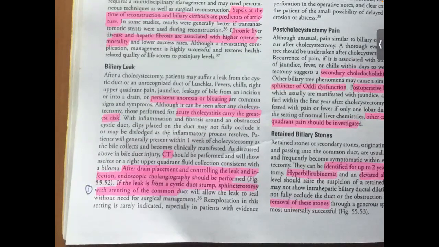So fever, chills, right upper quadrant pain, jaundice, leak from the incision or leak into the drain, persistent anorexia or bloating are all common signs and symptoms. Similarly, as we saw earlier, acute cholecystitis carries the greatest risk for bile leak. Patients generally present within 1 week of cholecystectomy as the bile collects and becomes clinically manifest. So most of these leaks manifest within 1 week.